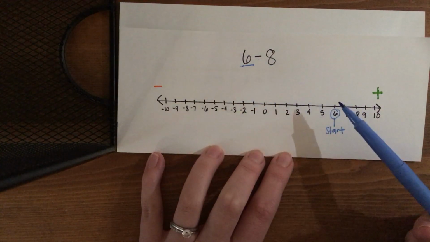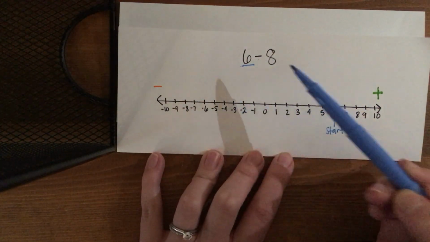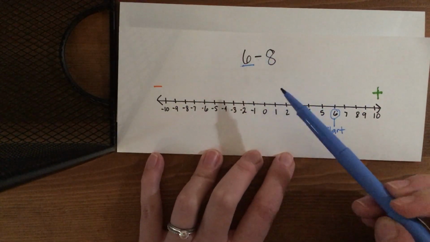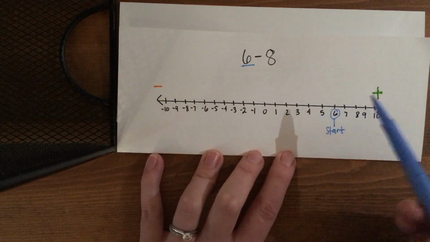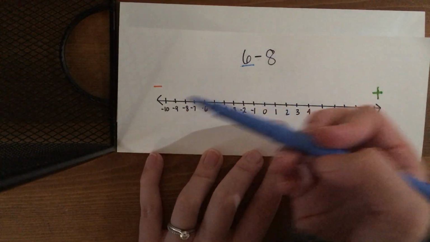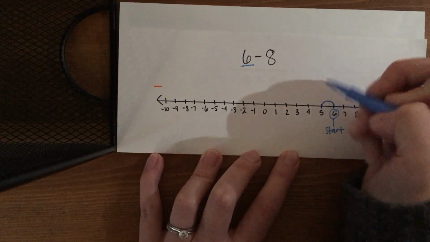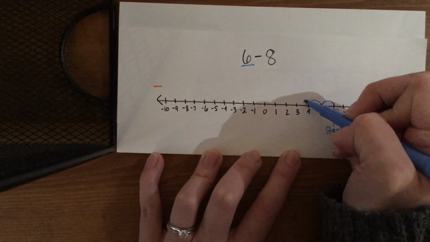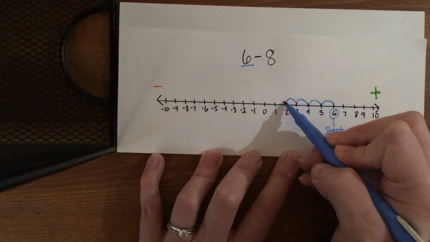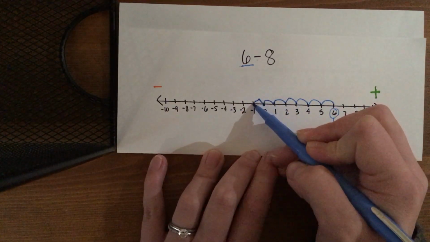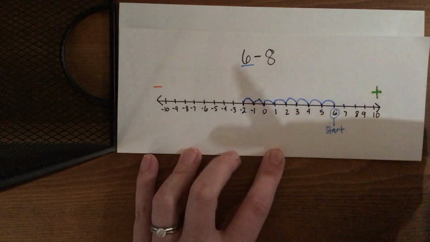This is a method that can help you: subtraction moves to the left. Subtraction means to take away. It's going to be less than, right? We're moving towards the less than numbers, which means we're going to subtract 8. So we're counting 1, 2, 3, 4, 5, 6, 7. Ooh, that was a really bad one. 8.